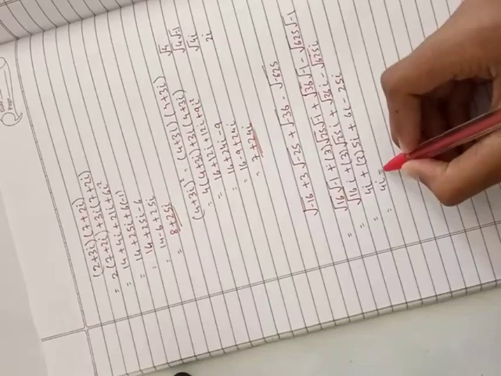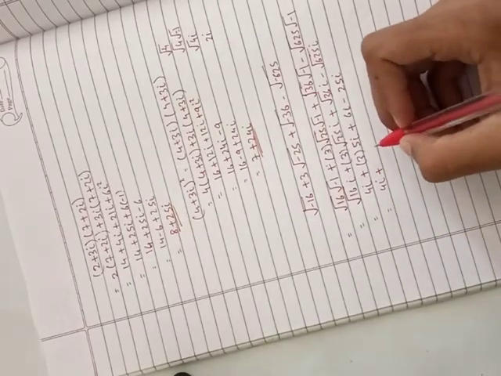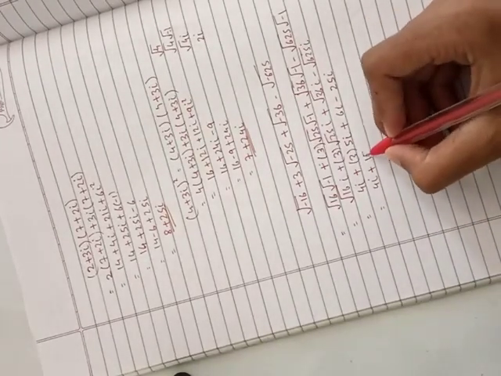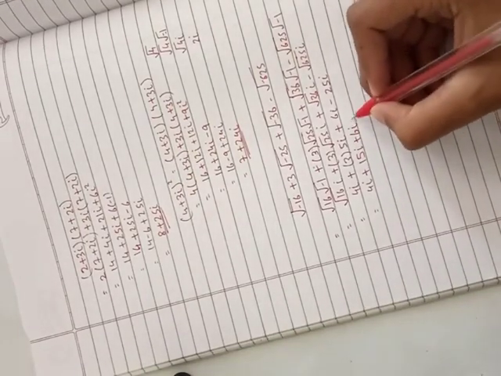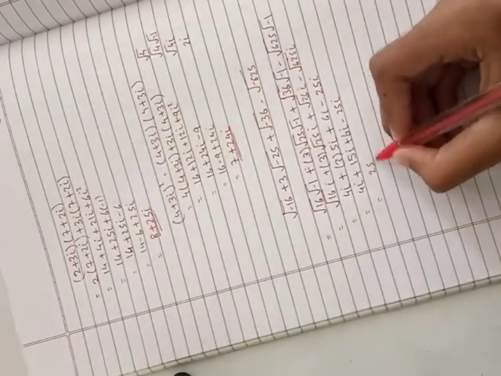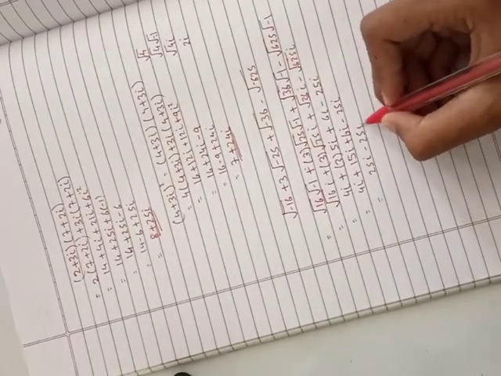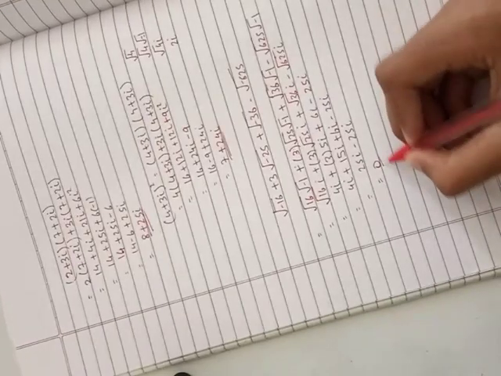So 4 iota, and 3 is getting multiplied in 5 iota, so we will get 15 iota plus 6 iota minus 25 iota. We will get 25 iota minus 25 iota, so the solution is 0.